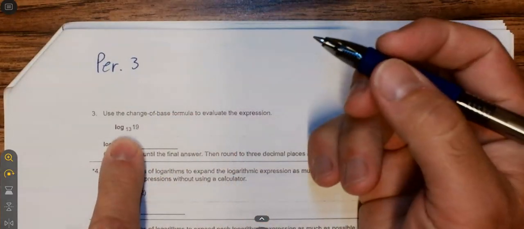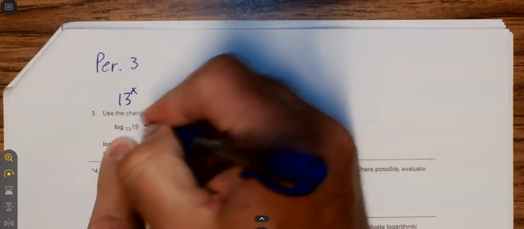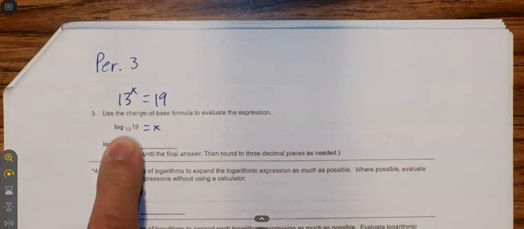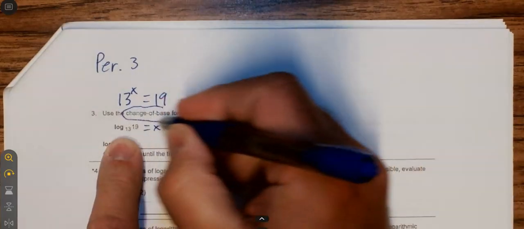So use the change of base formula to evaluate the expression. This is not going to be nice. I mean, if I change this to 13 to the x power equals 19, there's no nice number that's going to work for that. This is why they're telling me to use the change of base formula.